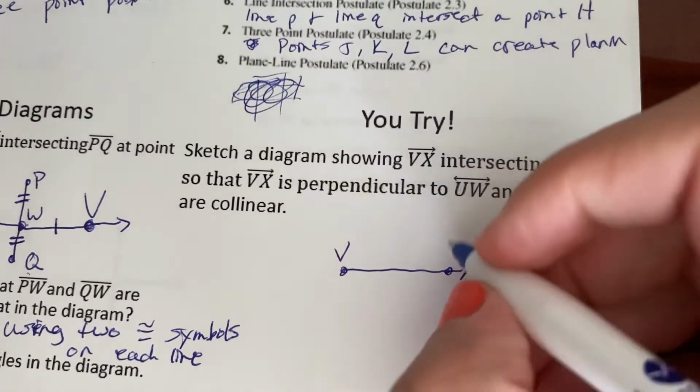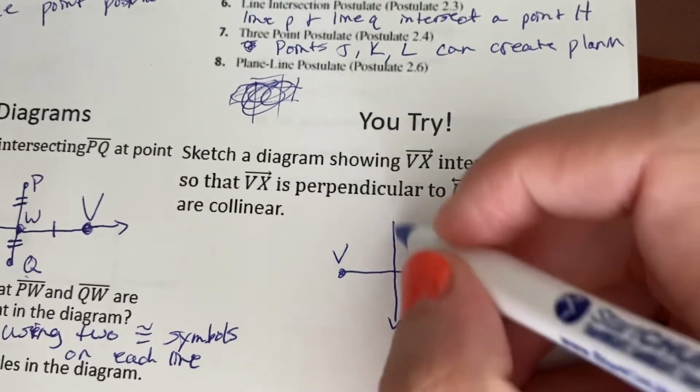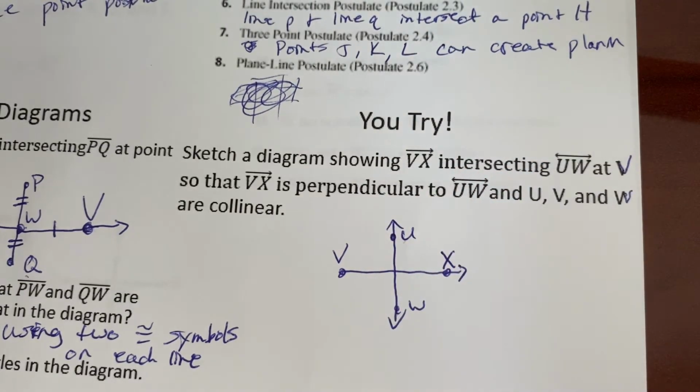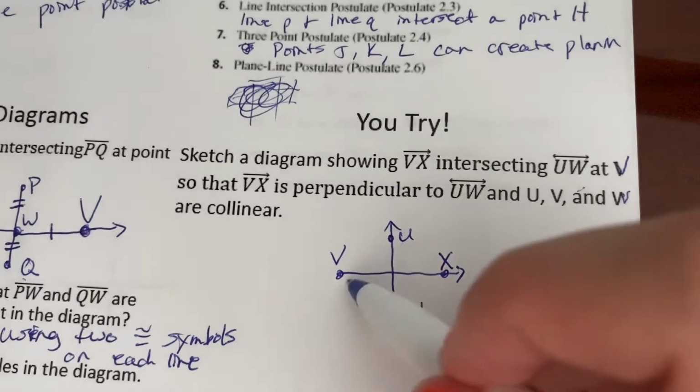Okay, so this is V, this is X, and then U, and then W, okay, and then I didn't read it properly, sorry.